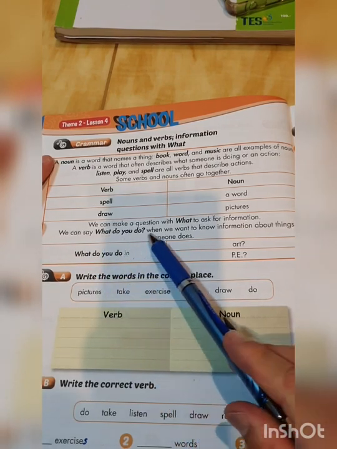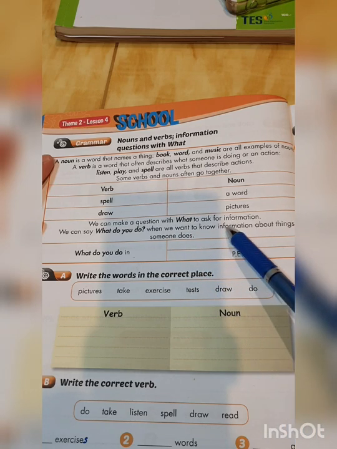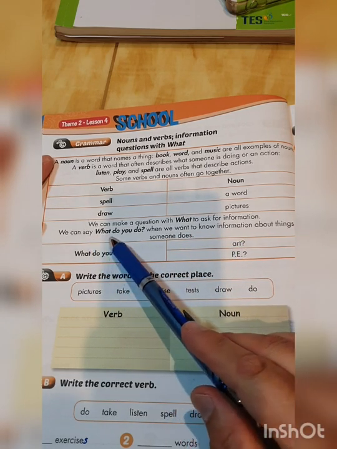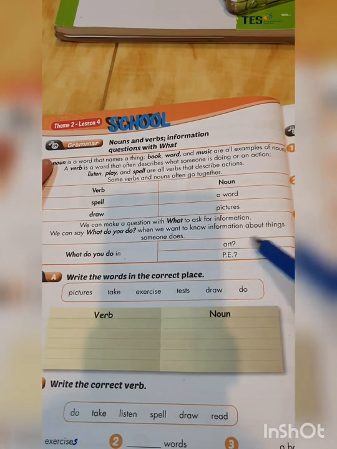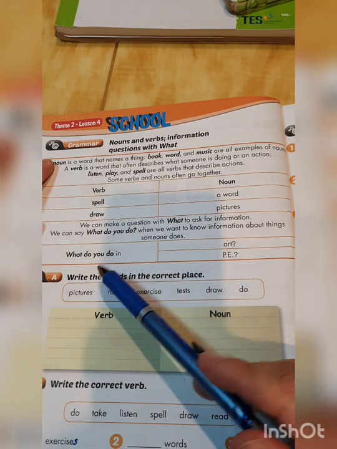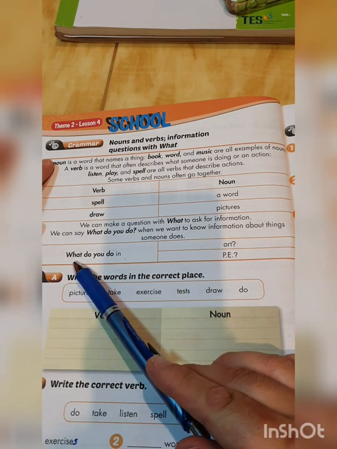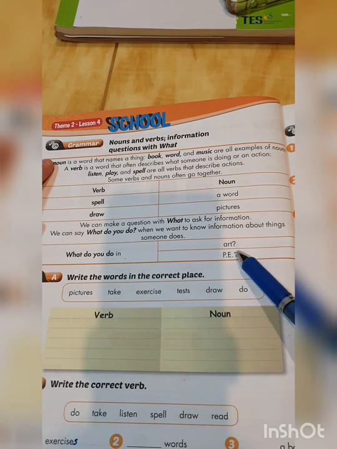We can make a question with what to ask for information. We can say, what do you do? When we want to know information about things someone does. So another example, what do you do in art class?